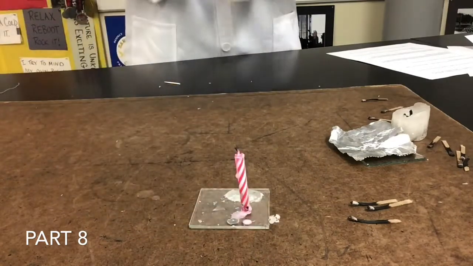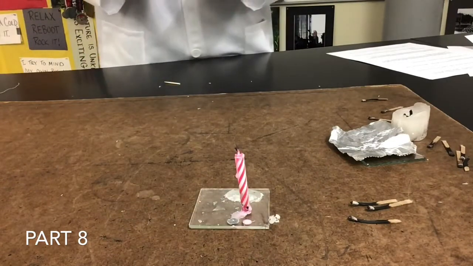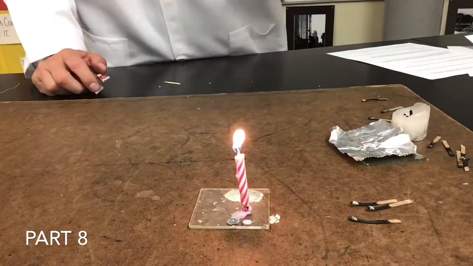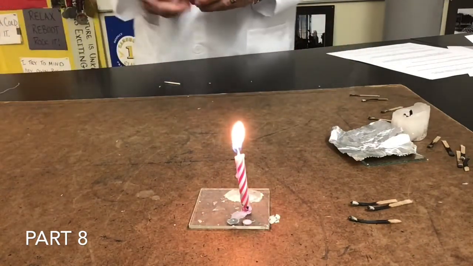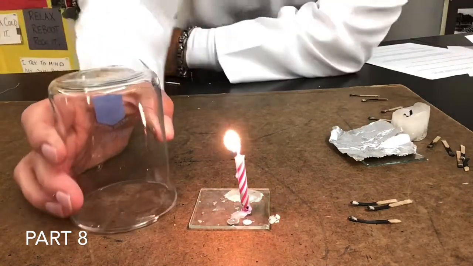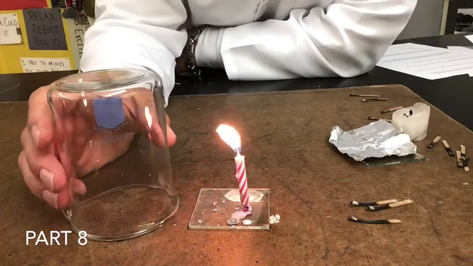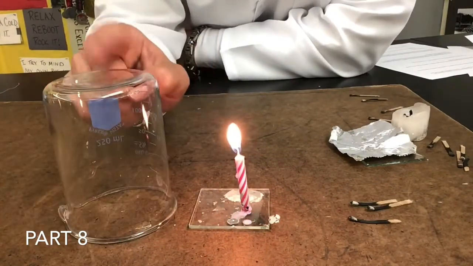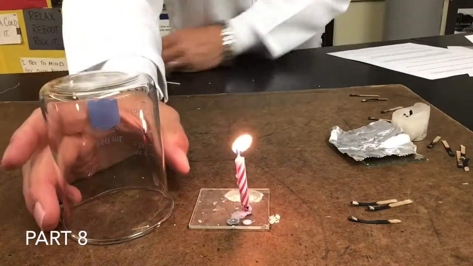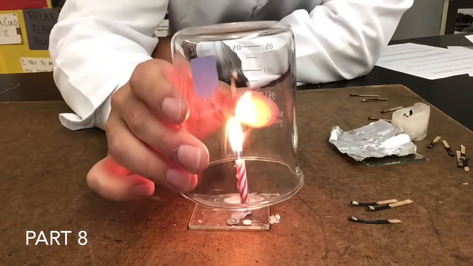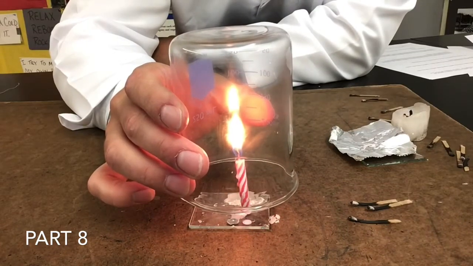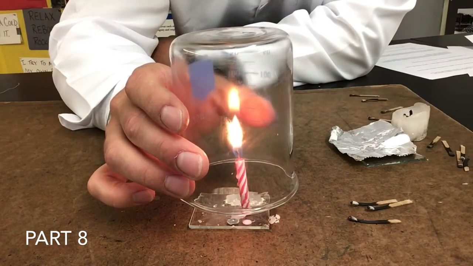I'm going to put this candle back on, so I'm going to light it up. And then we are going to get a beaker. Now the beaker is going to go over the candle, and we're gonna see what happened. Notice that the candle will not hit the top of the beaker. We're just going to put it over the top. So I'm gonna hold that beaker over the top. We'll see if there's anything we can observe.